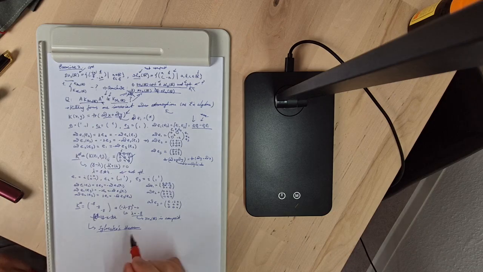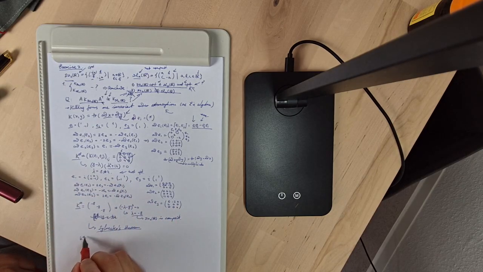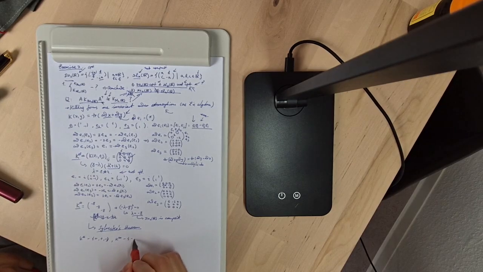By this I mean, for K_SL we have plus, minus, plus, plus, minus, and for K_SU we have minus, minus, minus.